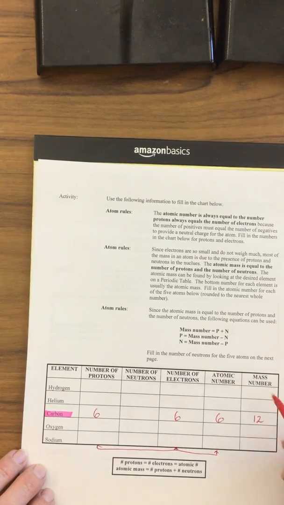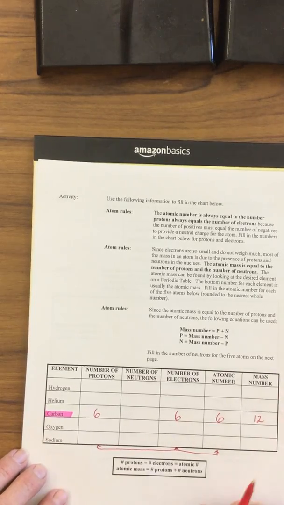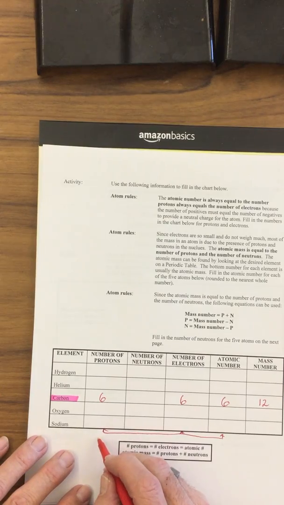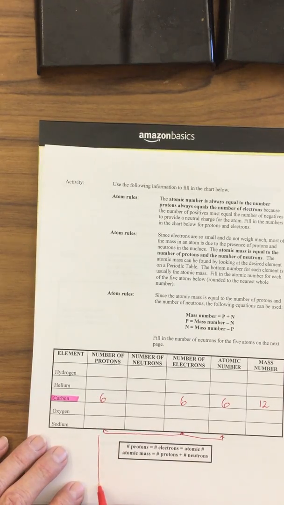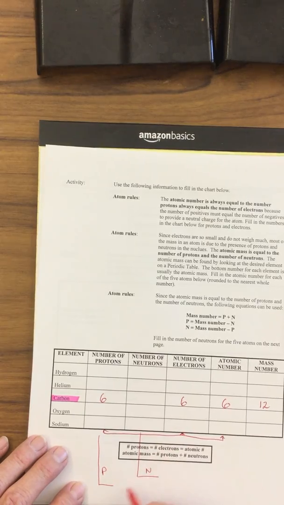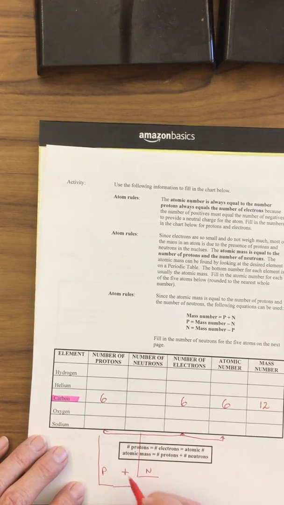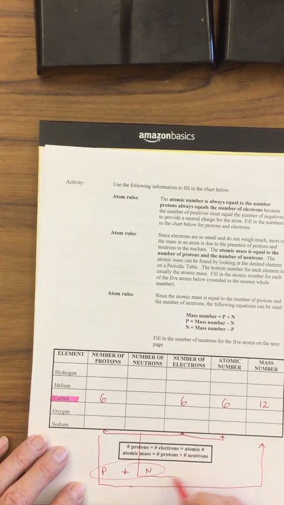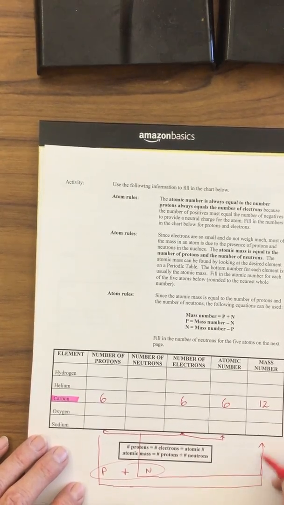However, the mass is going to be the sum. So you're going to have the number of protons, here's my protons, plus my number of neutrons. Protons plus the neutrons has to equal this number over here.